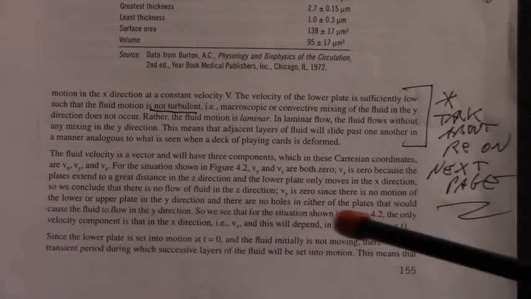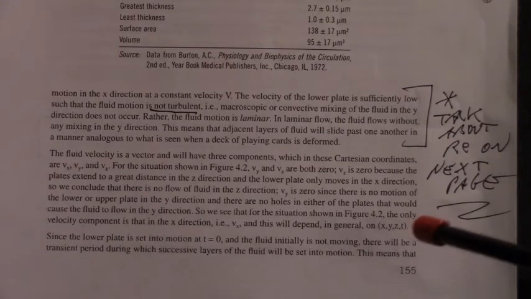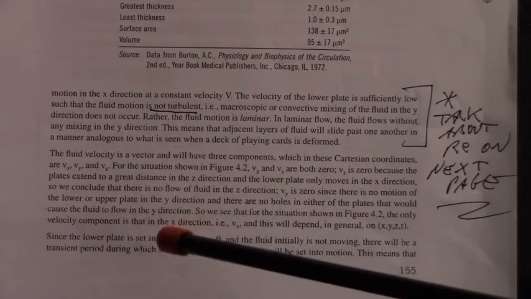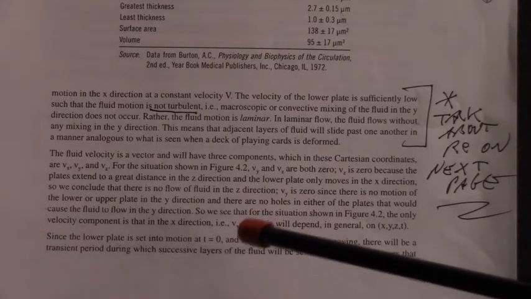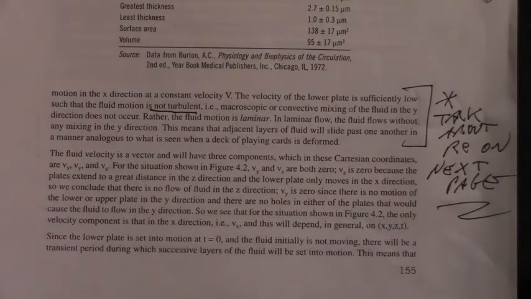Okay, let's see what else. In that situation, if you're looking at figure 4.2, the only velocity component is that in the x direction, Vx. And now, this is where we also have to understand that Vx can depend on the three coordinates and time. This is an unsteady problem when it starts up, right? The fluid is at rest, the plate starts to move.